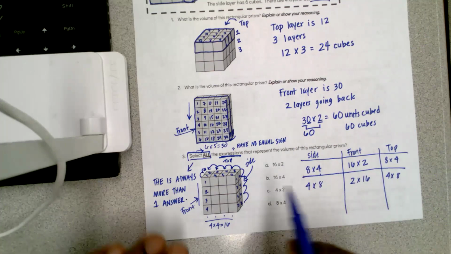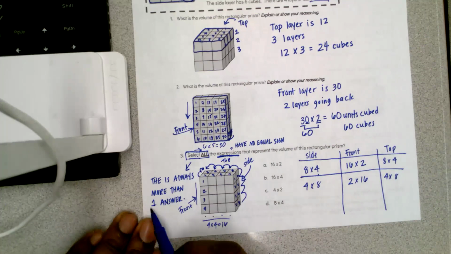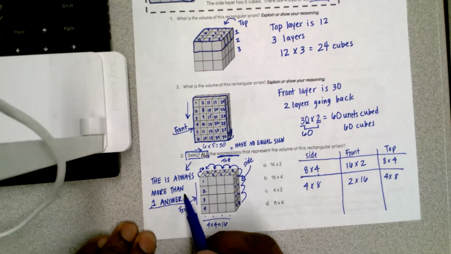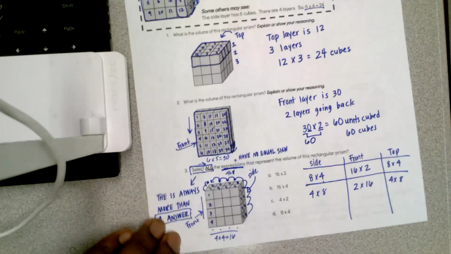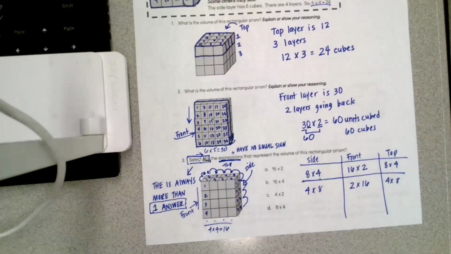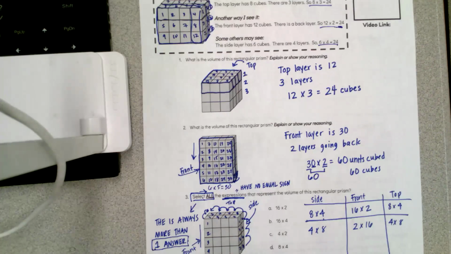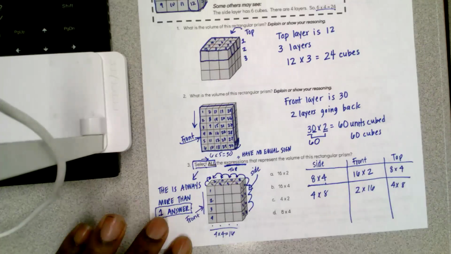But no matter what, select all tells us that there's always more than one answer. Go ahead and pause the video, or you can rewind the video to go back, whatever helps you. I'm going to go ahead and move forward though.